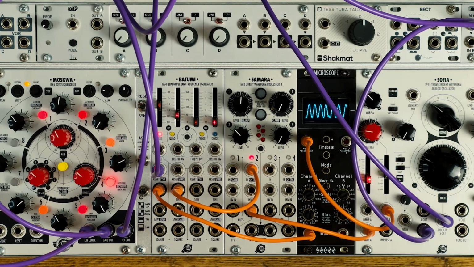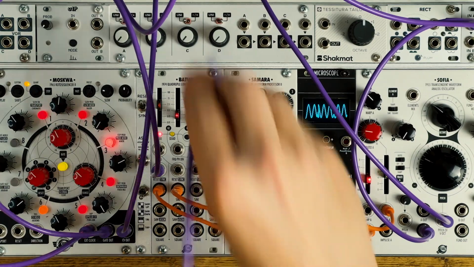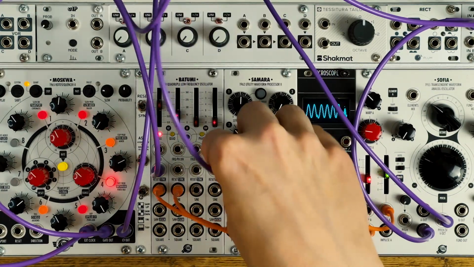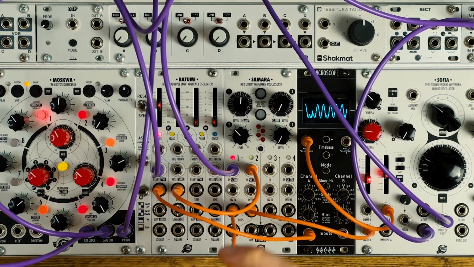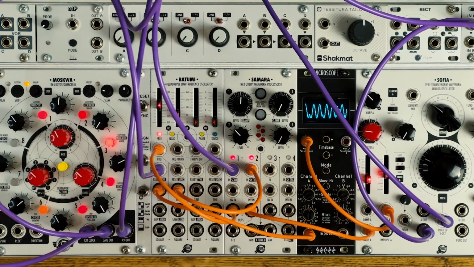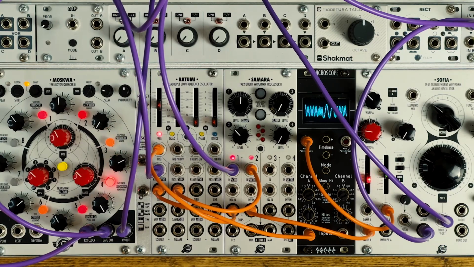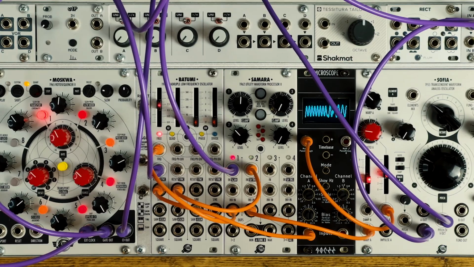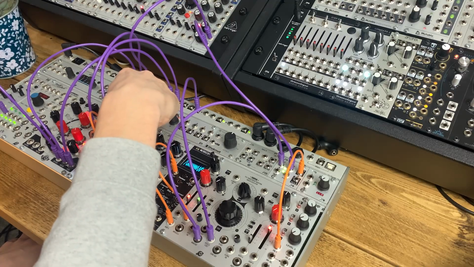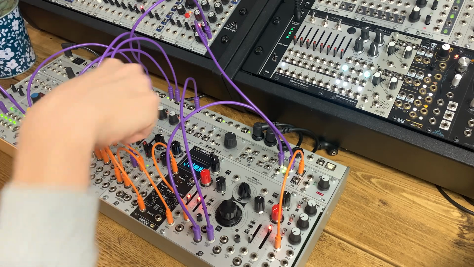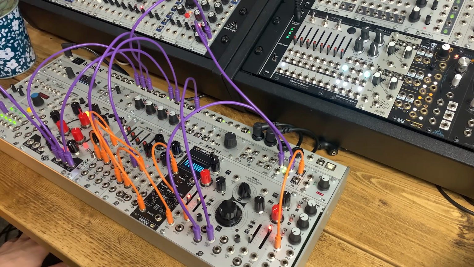Another nice thing to do is modulate the frequency of that main LFO using the pitch CV from the sequence. So I've got another copy of that. Let's run that through the first channel of Samara and into the FM input. So now the LFO runs faster on the high notes and slows down on the low notes. You can control the depth of that modulation with this knob on Samara.